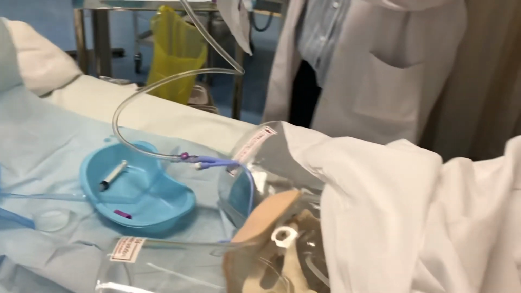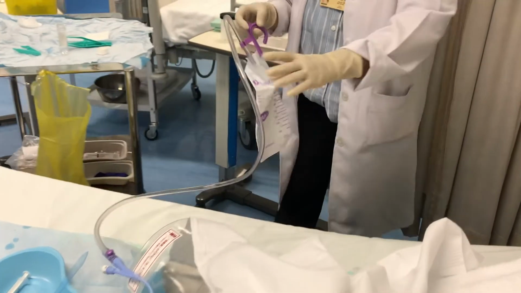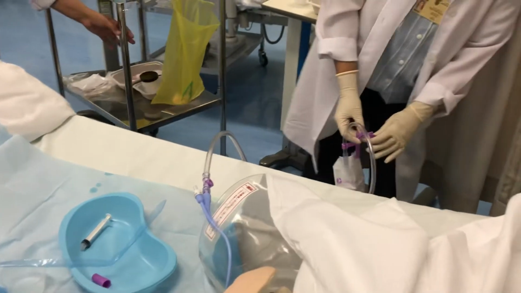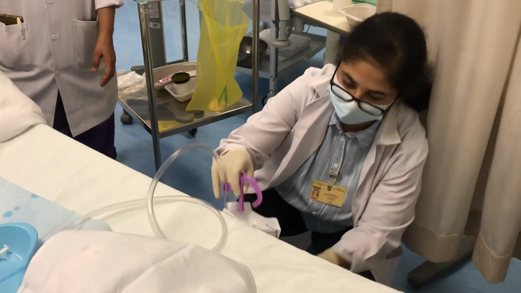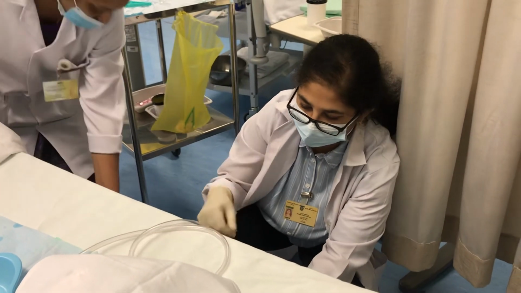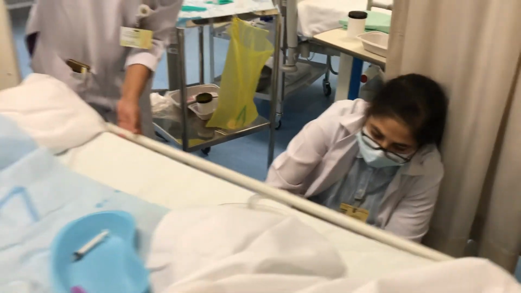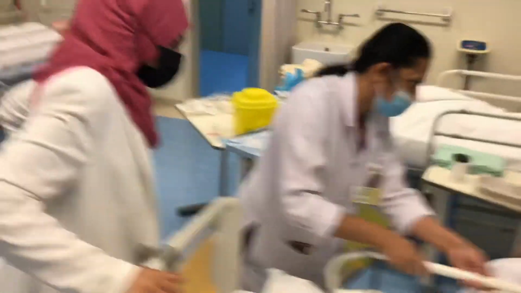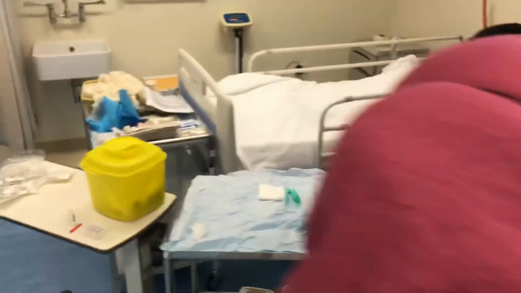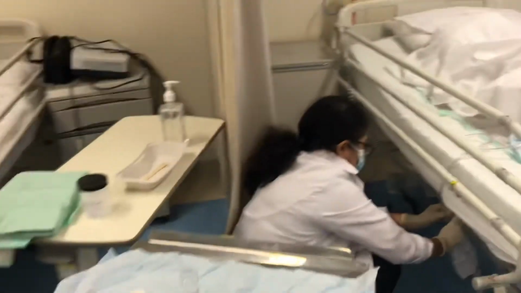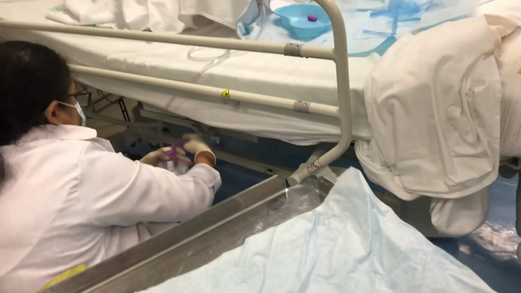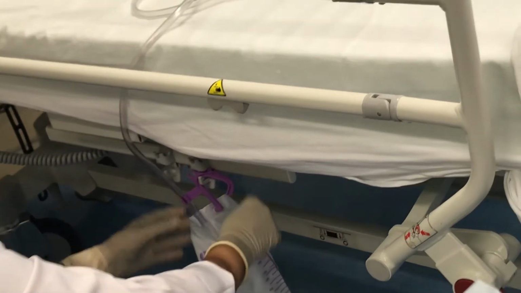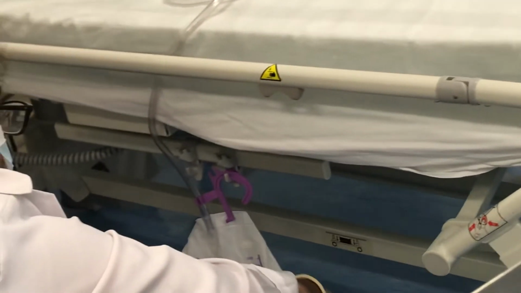And this will be hung down, in the sense below the waist. There is a special area where we can actually hold it. There is a hanger here. Many times they mistakenly put it on the side rail, so when they push the bed, it does not hang properly. In the hospital, there is a hook like thing.